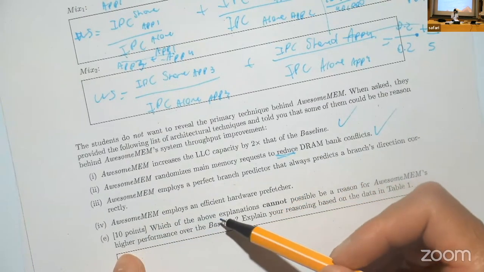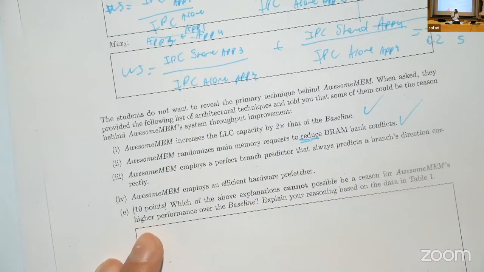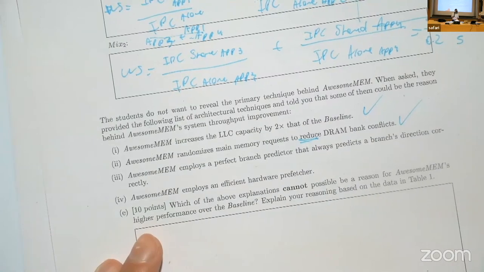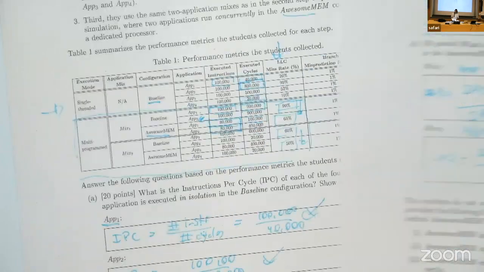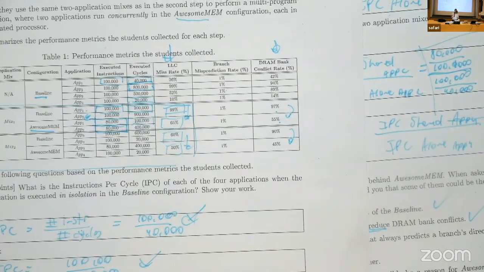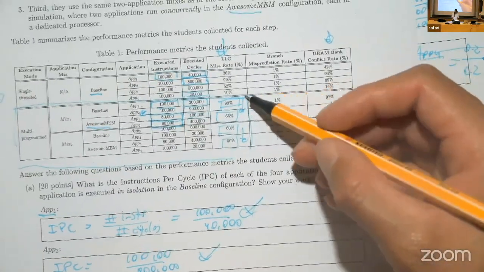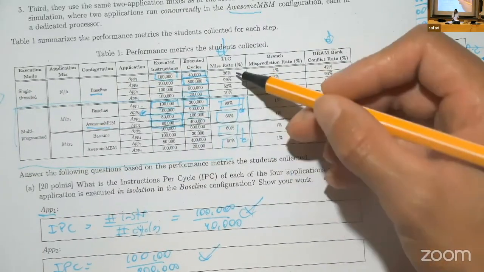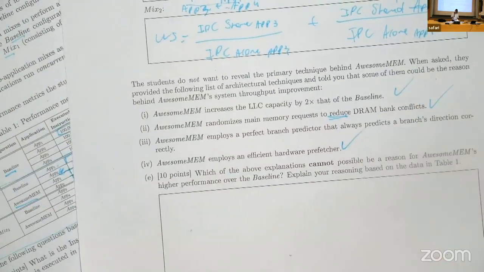AwesomeMem employs an efficient hardware prefetcher. So what does a hardware prefetcher do? It brings data from memory to the cache to try to avoid you missing on the cache. Your goal is to increase the number of hits that you have in the cache. Again, you can see there is a decrease in the number of misses in the cache. Because of that, you're going to see an increase in hits, right? It's a ratio. So this also might be true. It can also be a possibility.